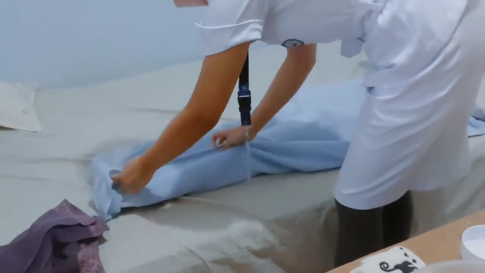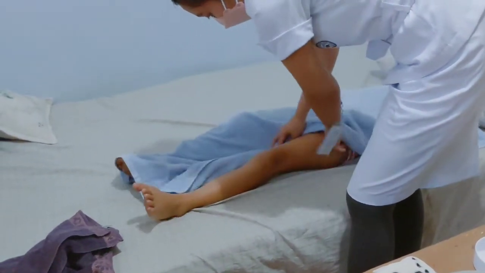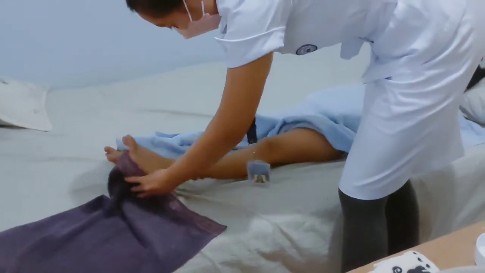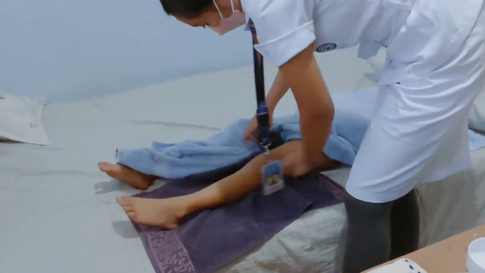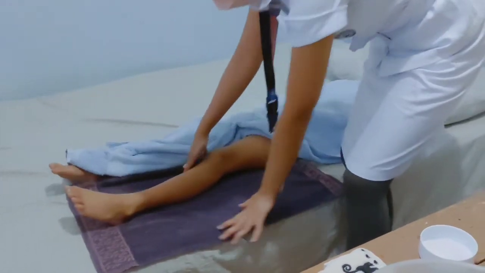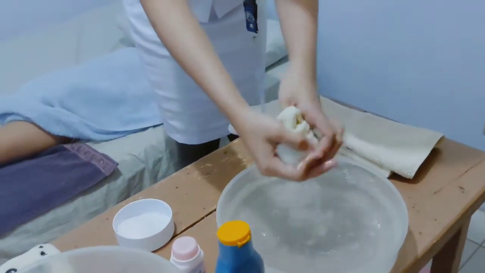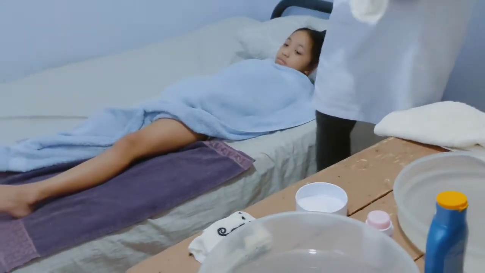Now that we're done cleaning the chest and the abdomen of our patient, and we already changed the water that we are using, we can now proceed to the lower limb. So in cleaning the lower limb, we have to bend the knees of our patient. This will allow us to have easier access to the top of the leg and also to the bottom part of the leg.